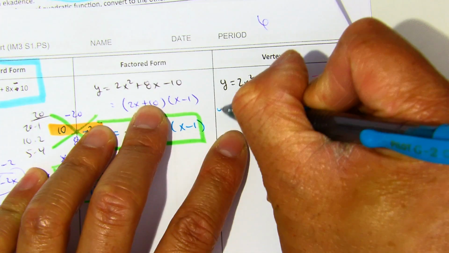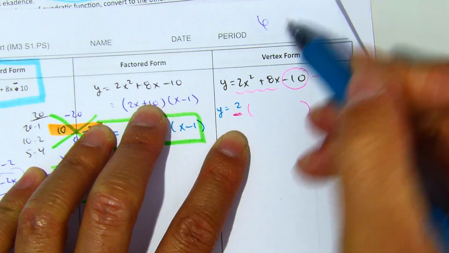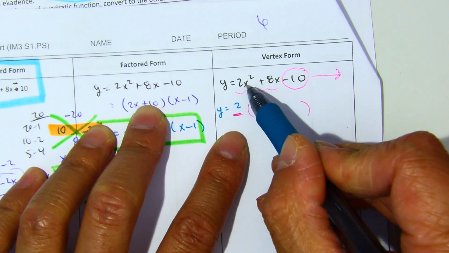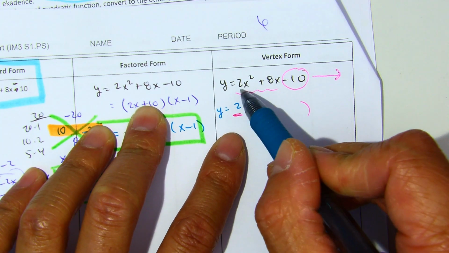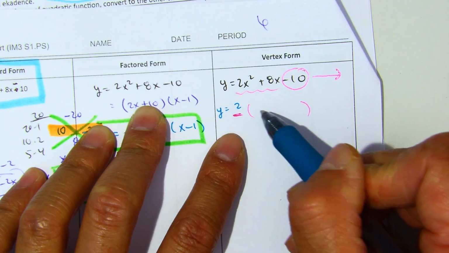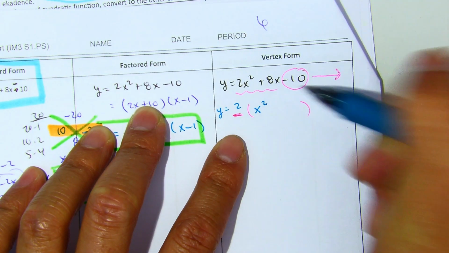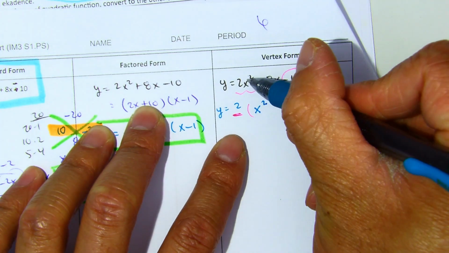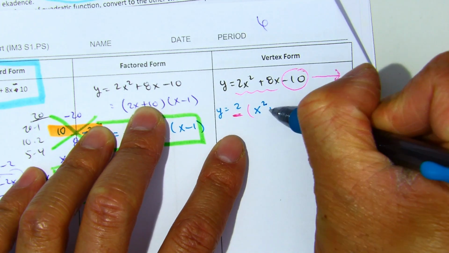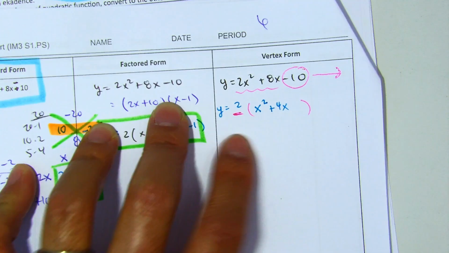Class, what number did you put on the outside? 2. Good job. Okay. So if I take out a 2, you can essentially think of it as another way, dividing by 2. Then this becomes what? X squared, right? 2 times this gives you this. And this will become what? 4x. I got that minus 10 way out there.